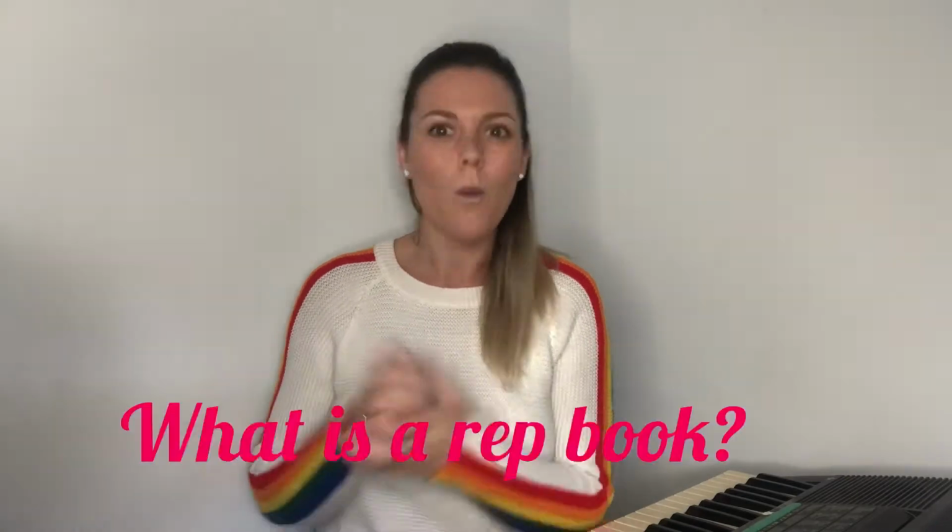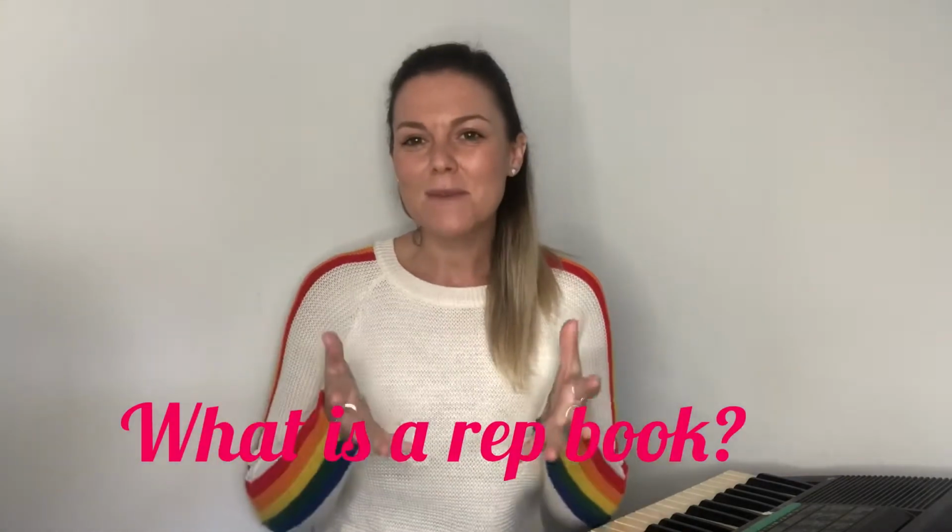Now first of all, what is a rep book? A rep book is an audition must-have. It is a folder that you can keep all of your sheet music in for auditions, and it is the best tool you can have as an auditioning and working musical theatre actor.